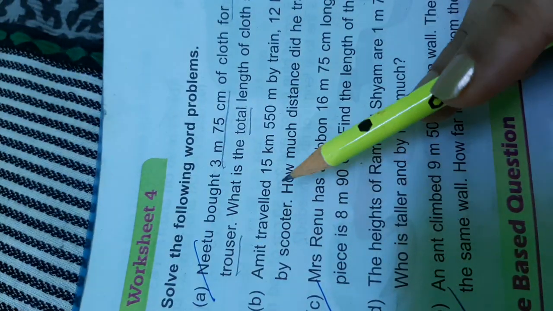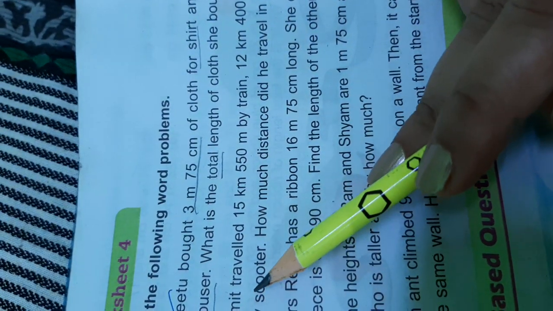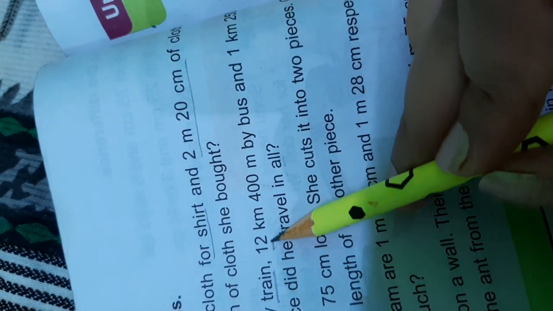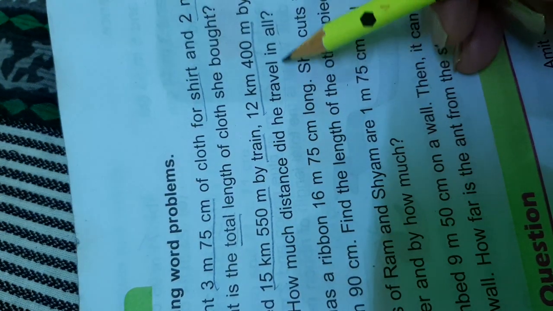Second is, Amit travelled 15 kilometer 550 meter by train, 12 kilometer 400 meter by bus, and 1 kilometer 250 meter by scooter. How much distance did he travel in all? Understand the question first. Here they are saying that Amit travelled 15 kilometer and 550 meter by train, this much distance he covered by bus, and 1 kilometer 250 meter distance he covered by scooter. Now what we need to find is how much distance did he travel in all.